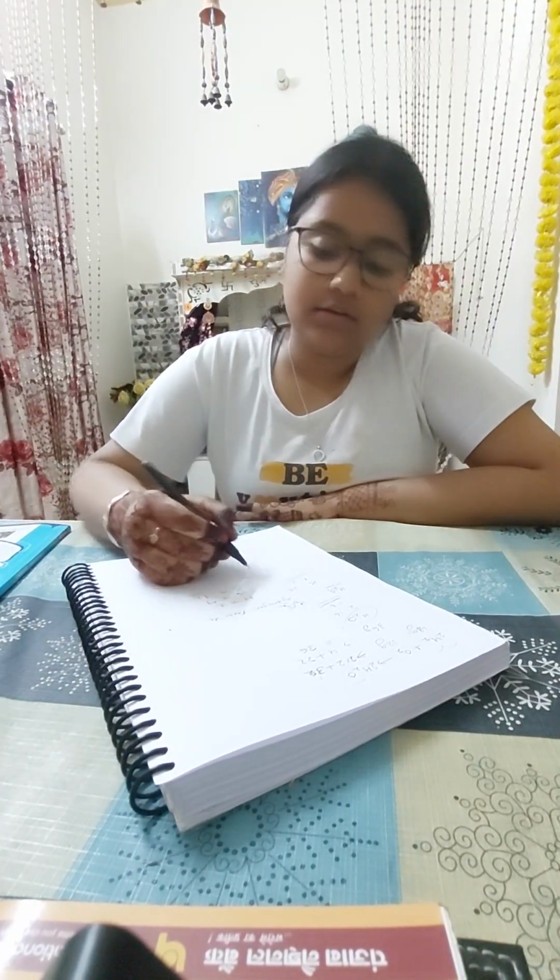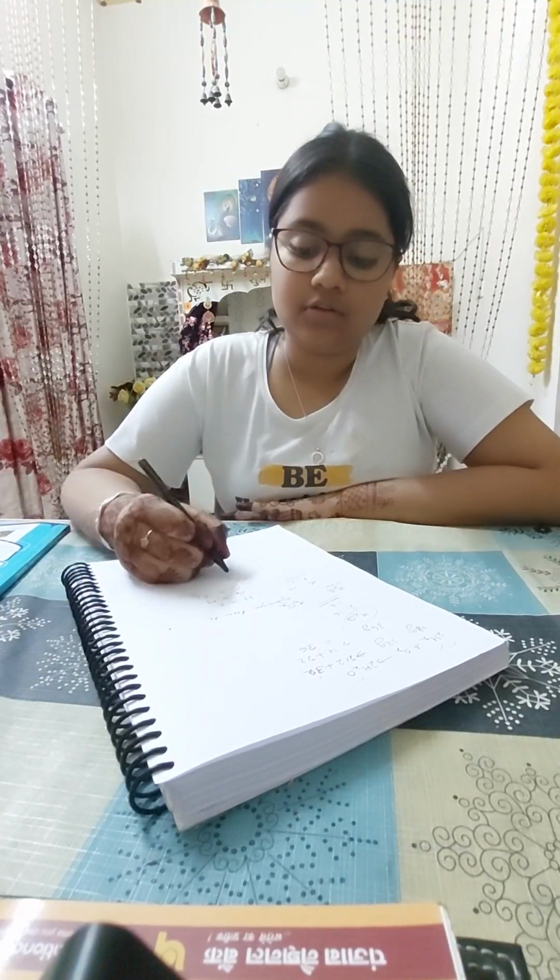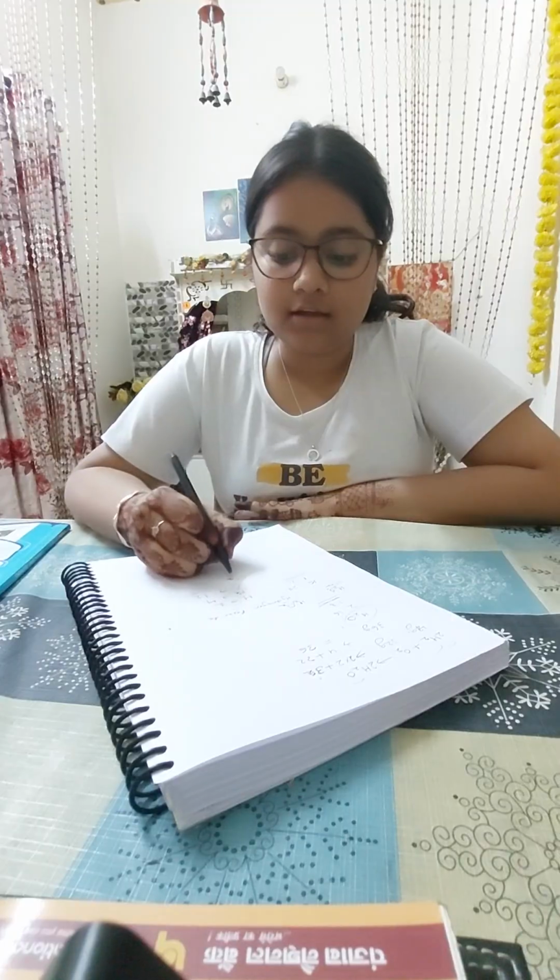Now, molecular mass, like CO2. I have not explained what atomic mass is. Atomic mass is the weight that the element has. How much the weight of that element is, that is atomic mass. Now CO2: how much is the mass of one atom of it, that is called atomic mass.